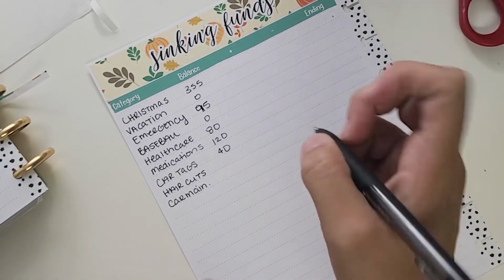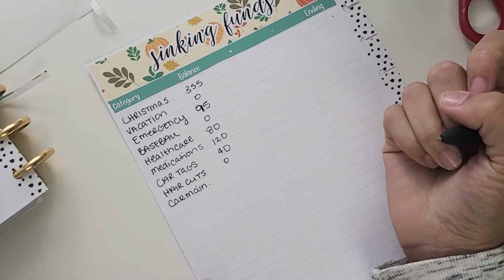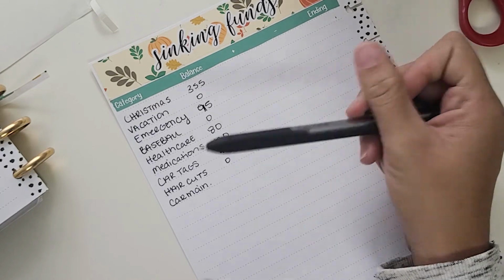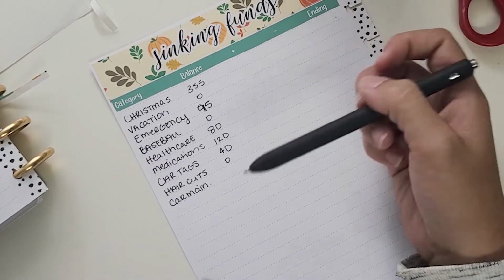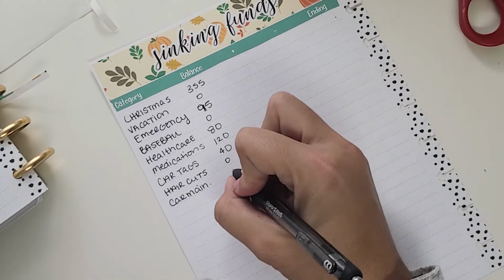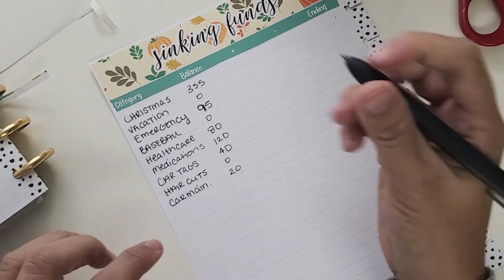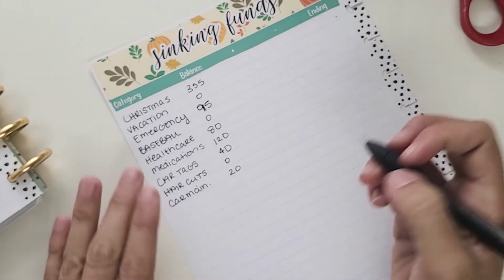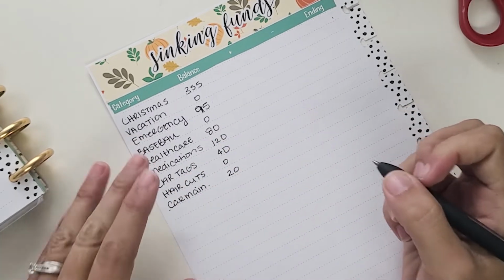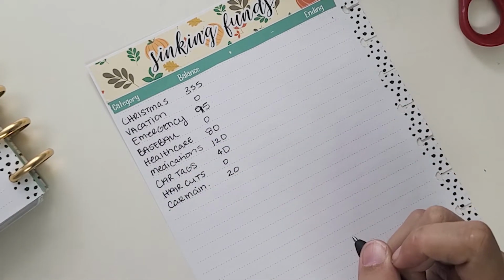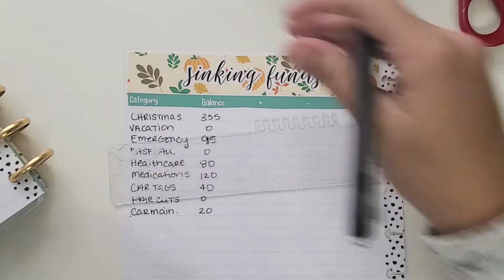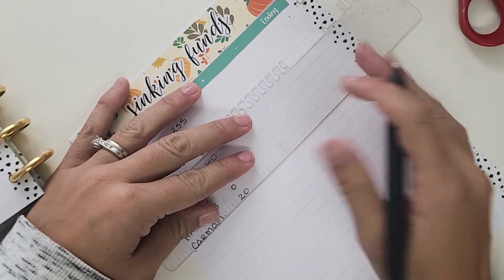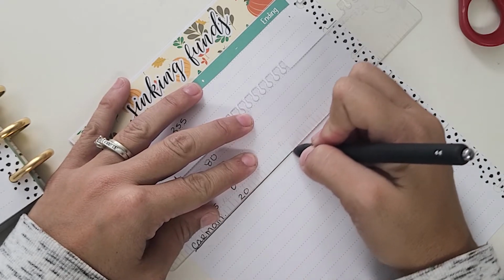Haircuts is cleaned out pretty much every month, so it has 0. I don't put much in it. I just set it aside. So haircuts technically could be a cash envelope, but I just put it under there. And car maintenance has 20. So that is the end. And normally I would go and put this sticker down there, but I'm just going to write it in this month. So again, like I said in my last video, you do not need all these stickers to budget. You just need some pen and a paper and go to town.